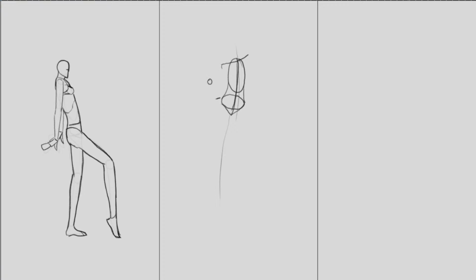And shoulder. And then shoulder. Elbow. Wrist. Connect the dots. Hope I'm not making her too thin. She is a bit thin, but not anorexic. So hopefully I don't mess it up.